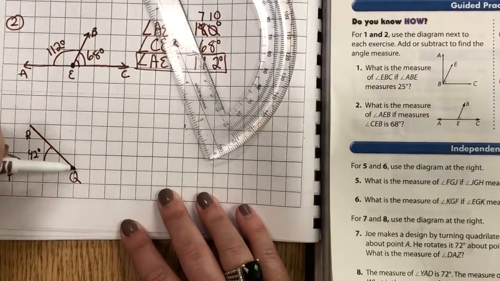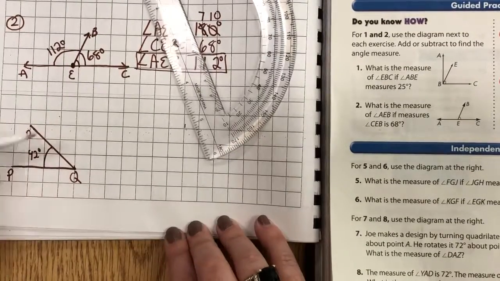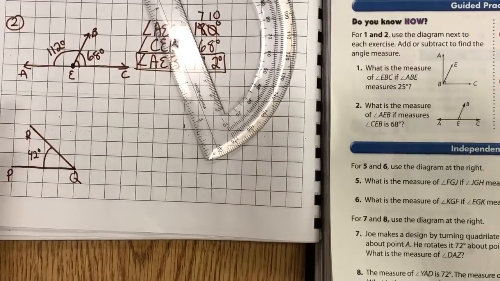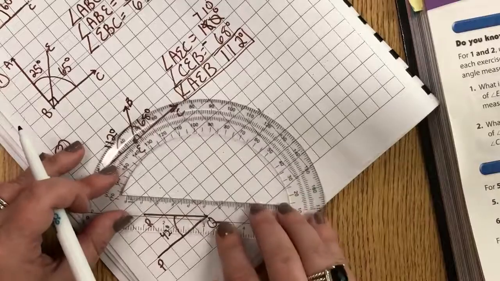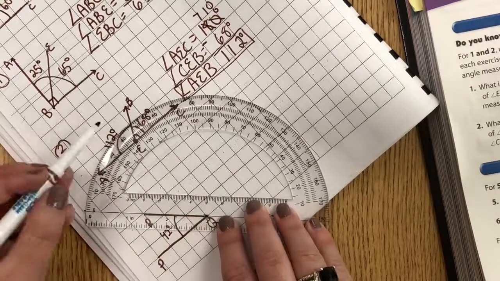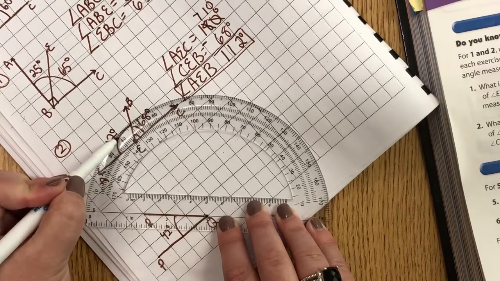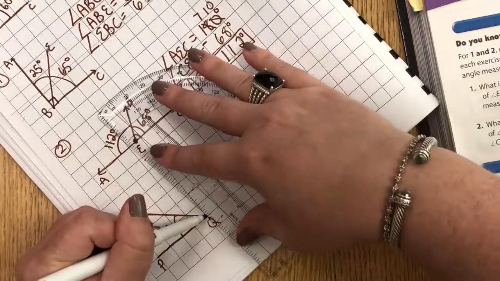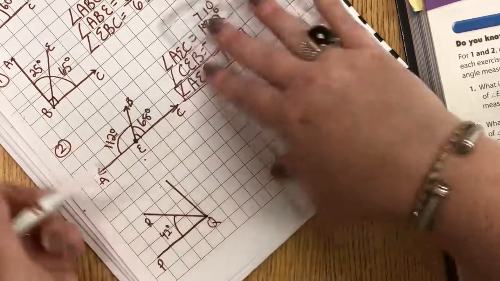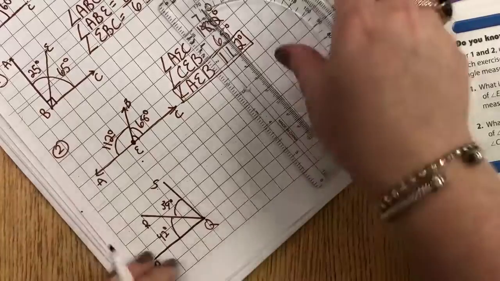So that means S is gonna have to come up from here, okay? So that means this is my new straight line, and it needs to measure 39 degrees. So line it up, 39, right about there. Label that S, 39 degrees.